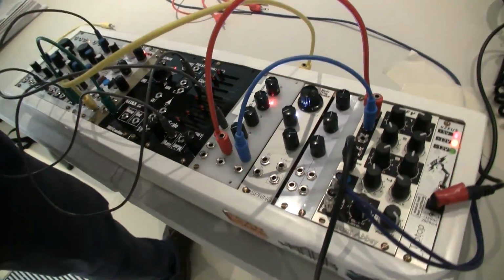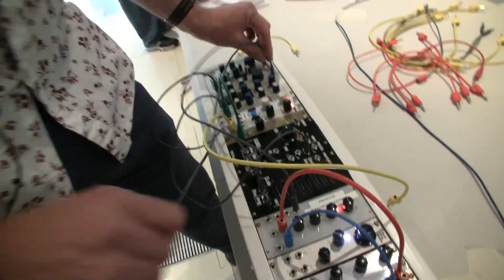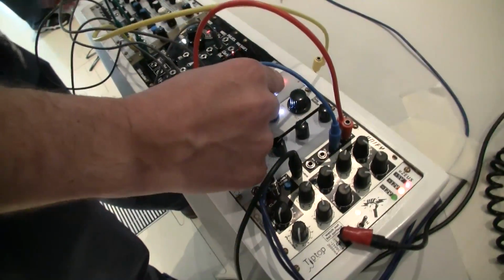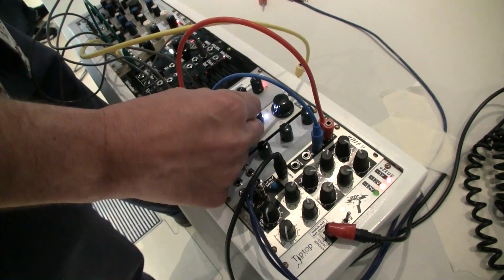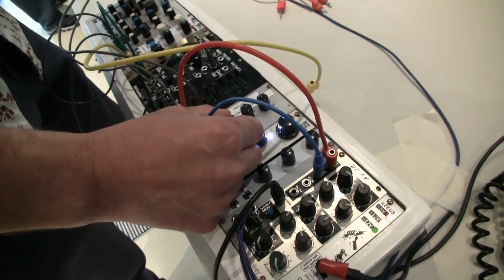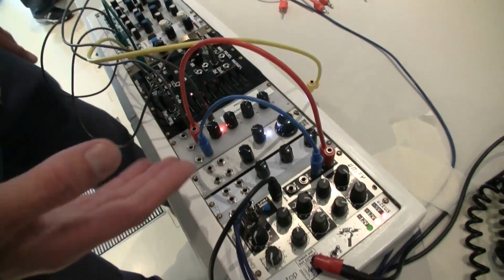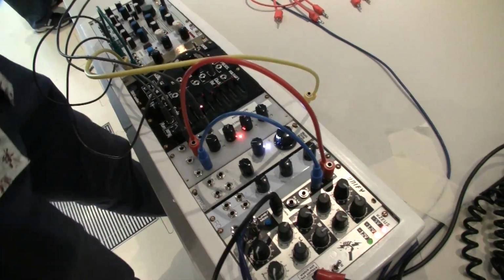We've got another signal in. You've just got two very simple signals, a higher tone and a lower tone.